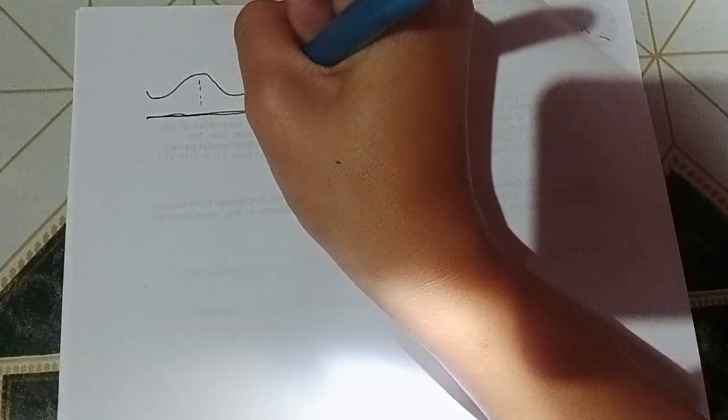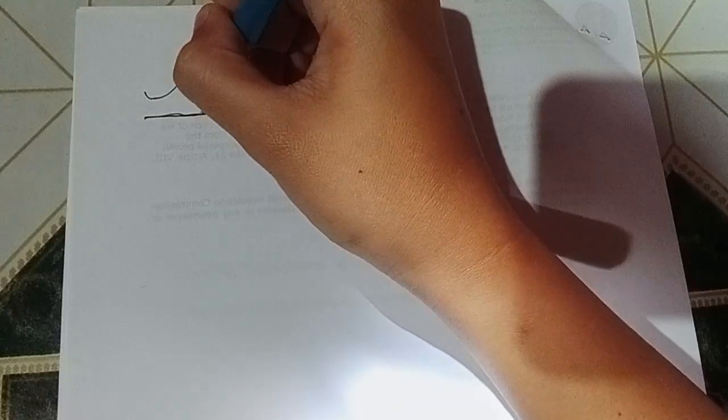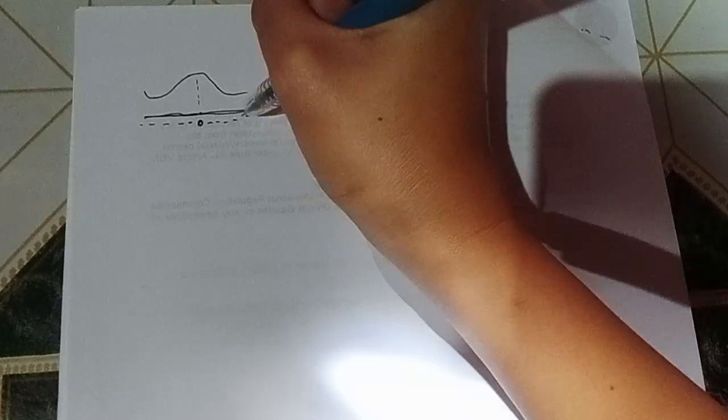This is the zero. Over here is negative, and over here is positive.